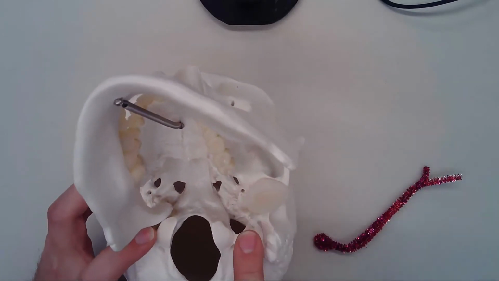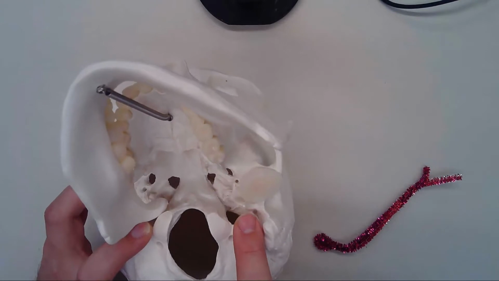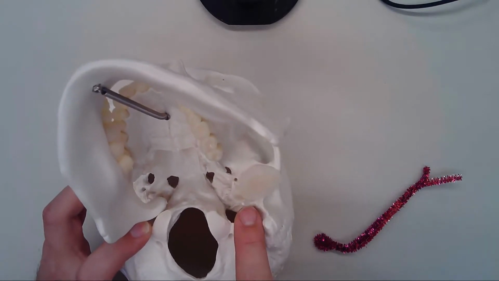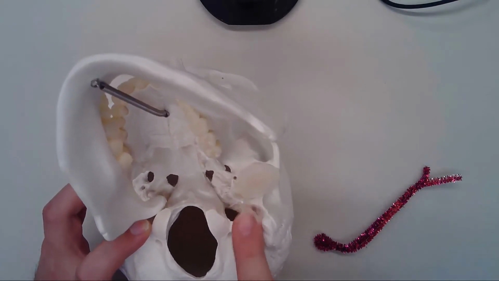Okay, as we continue looking in and going to other portions, you can see here we've got some spines. These spines are known as the spinous process of the skull.